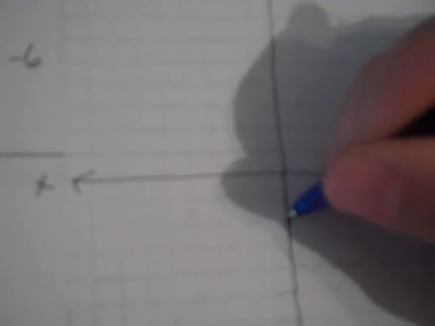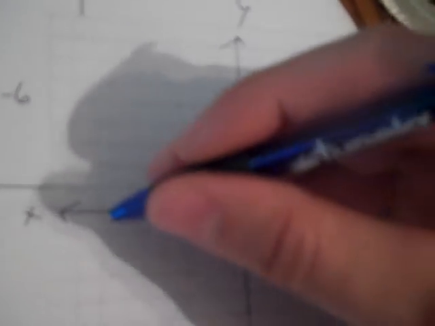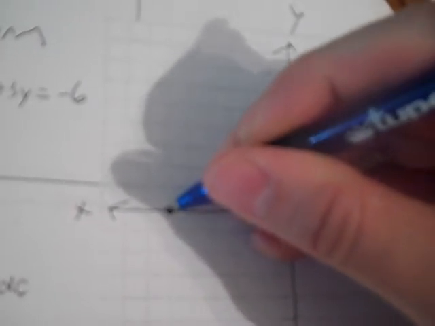Okay, so 0, negative 2, that's the x, that's y. So the x doesn't go anywhere, but the y you go down 2. And then you go back to the middle and just graph this point. You're going to go left 6, 1, 2, 3, 4, 5, 6, and then just stay.